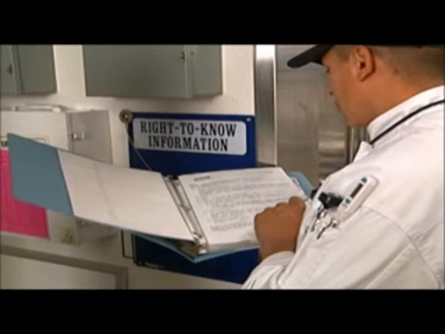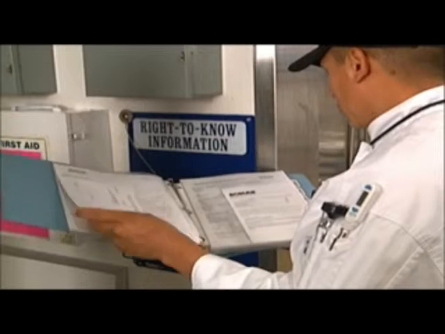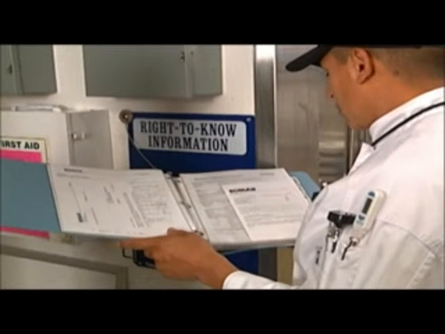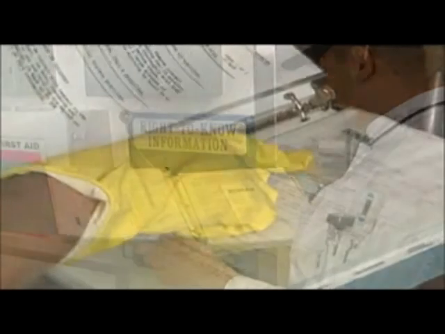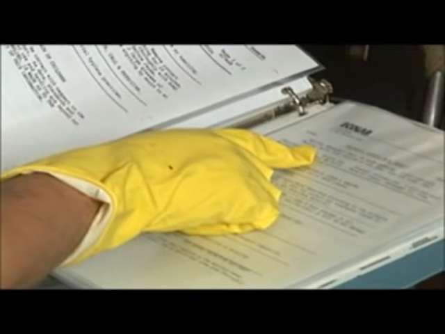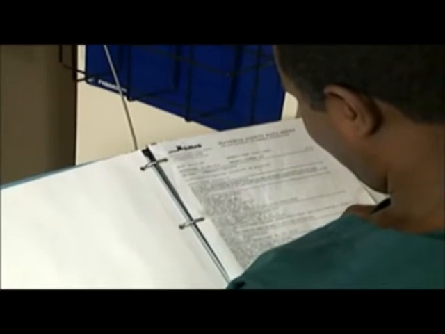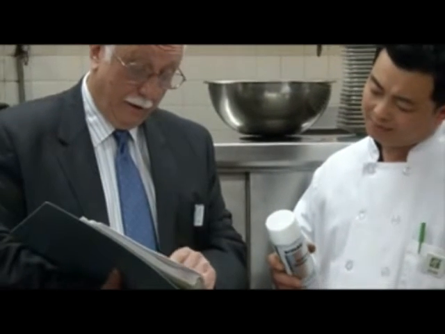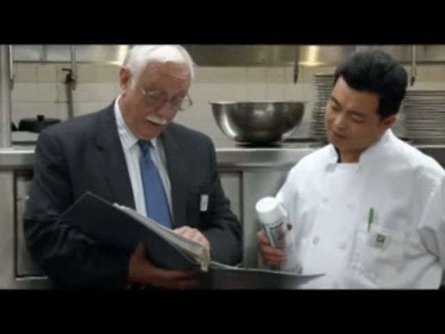Safety data sheets, or SDSs, are provided by the manufacturer for all hazardous chemicals and substances used in your facility. These SDSs are for your use in the event you want more information on the chemicals you're using in the workplace. Generally, safety data sheets are maintained in an office, in other designated areas, or in an online database, so if you need more information, ask your manager or supervisor.